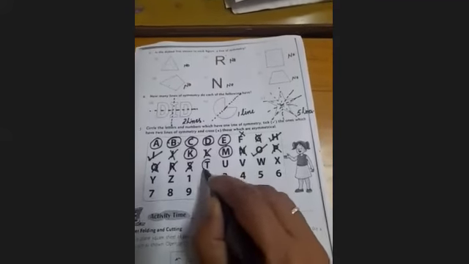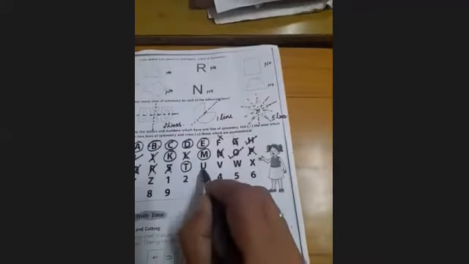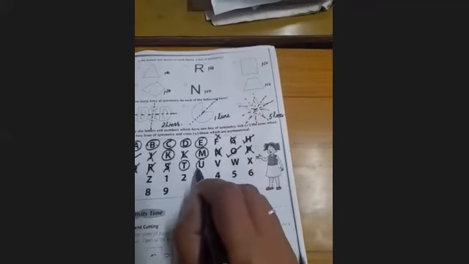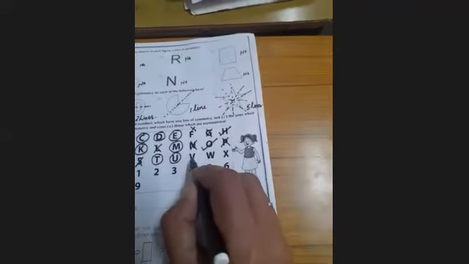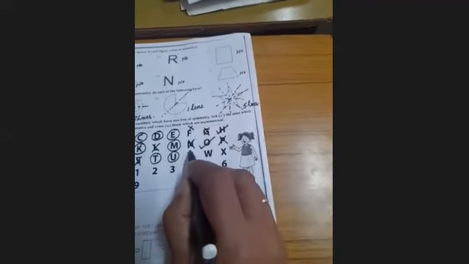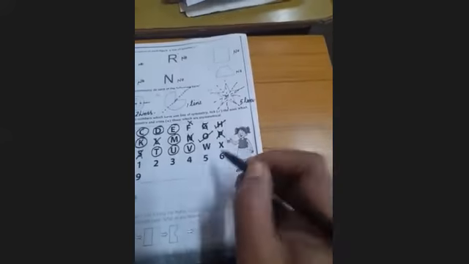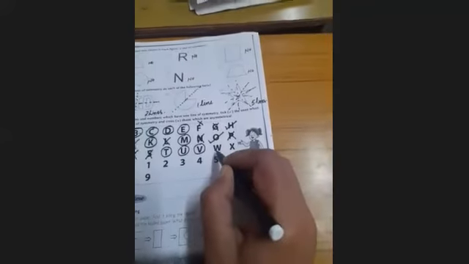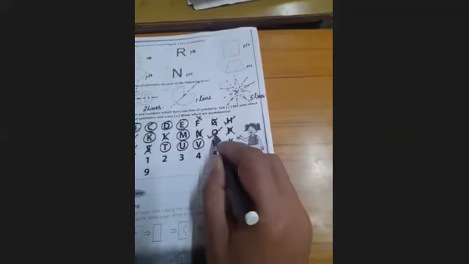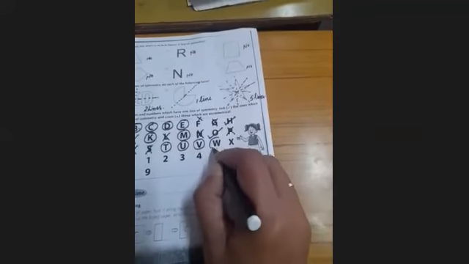So we'll circle it. Next is letter U. Only one line of symmetry. Letter V. One line of symmetry. W, vertical line. Again, we have one line of symmetry.